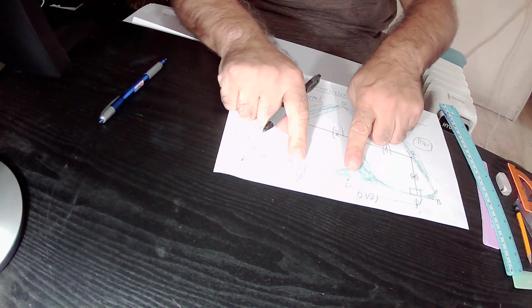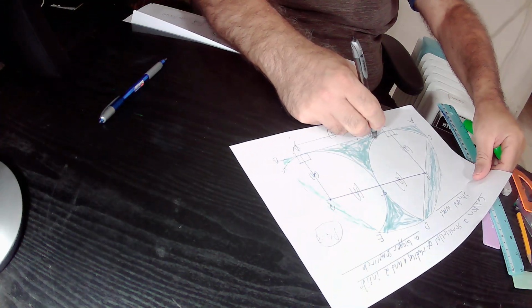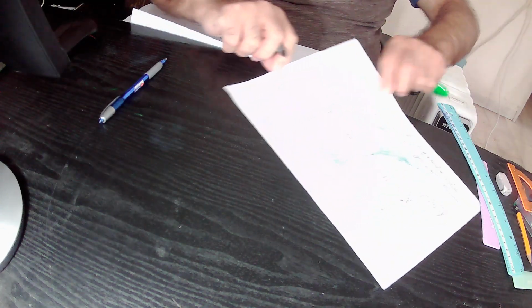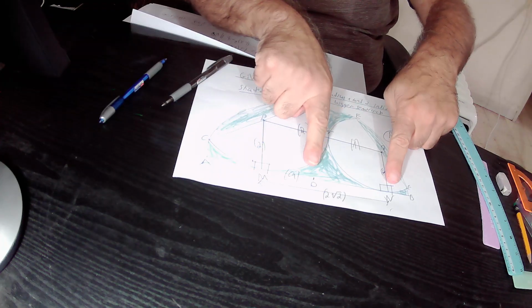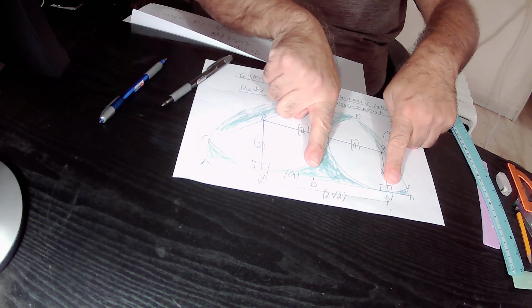We define the length of this line segment MO as A. So what is the length of this missing line segment ON? ON equals MN minus MO.